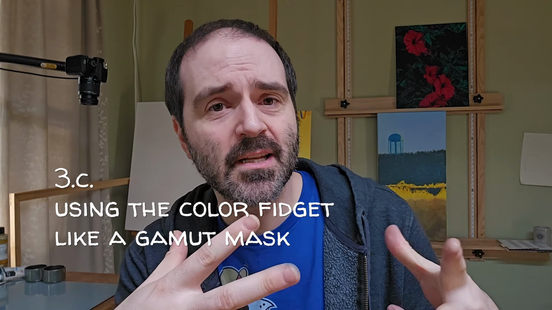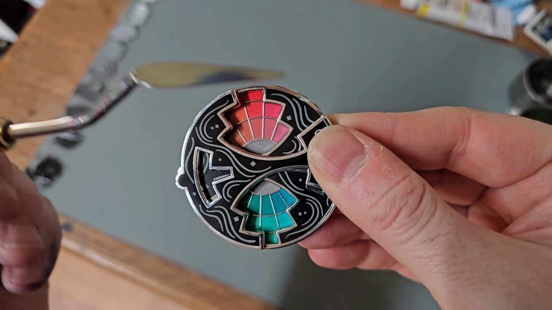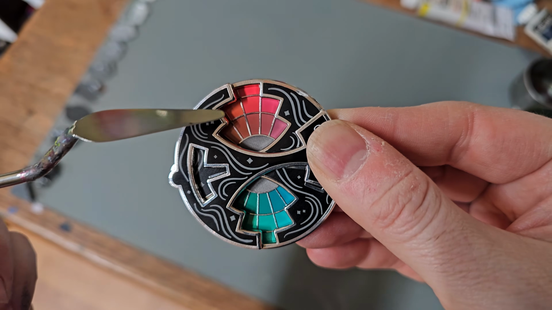The Color Fidget takes inspiration from this gamut masking idea so that anybody who works with color can start to use that same brainstorming technique. So on the Color Fidget, overlaid on top of the actual color disc are these 2 rotating masks, and you see they have a very specific shape. I designed them with gamut masking in mind. Let's take a look at the Color Fidget in this configuration.